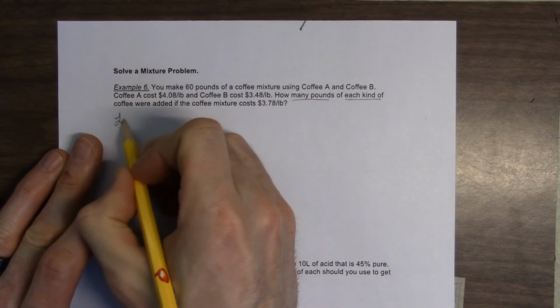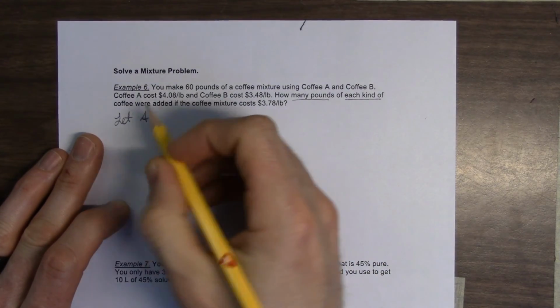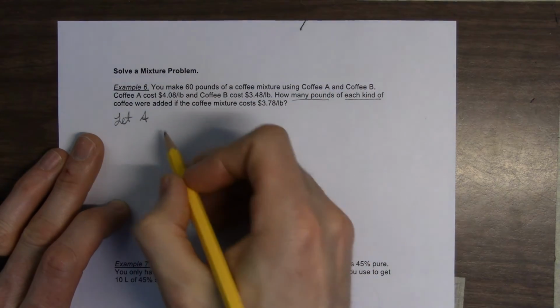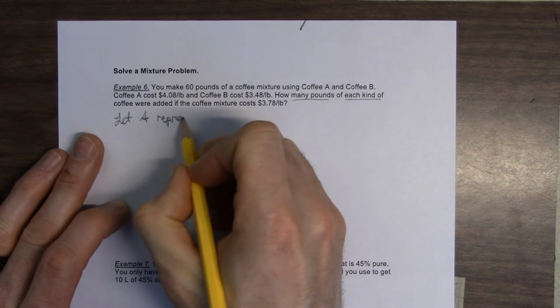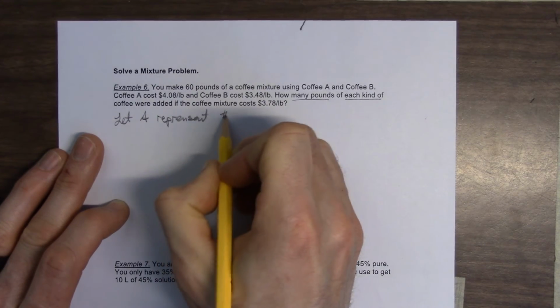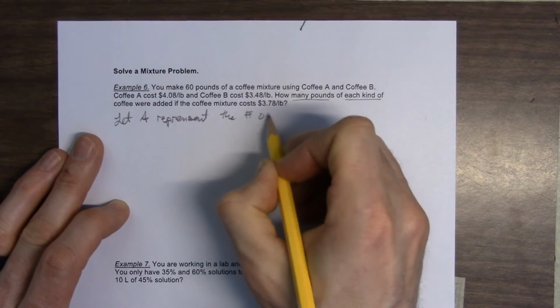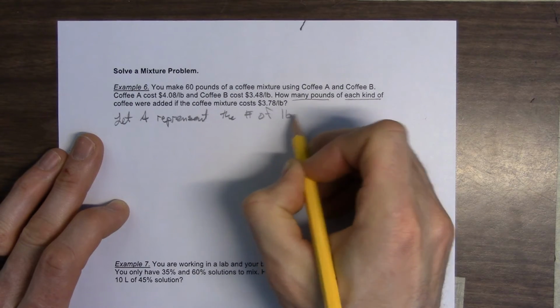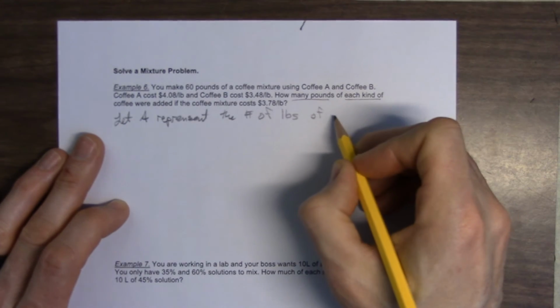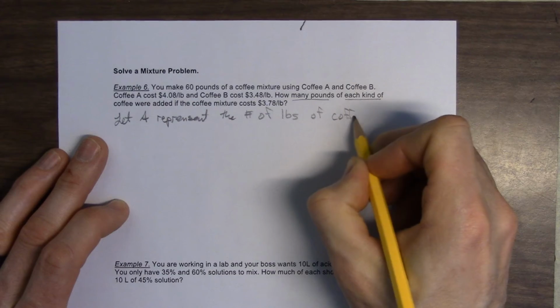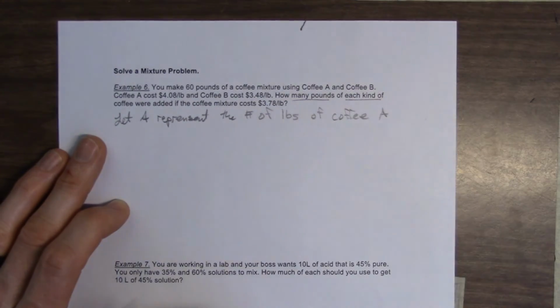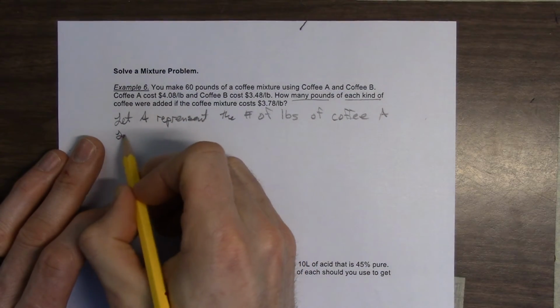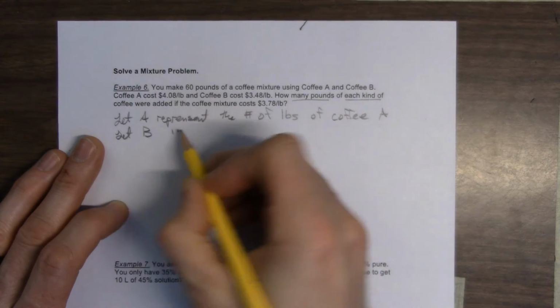So we'll write, let A represent the number of pounds of coffee A, right? And then we will let B represent the number of pounds of coffee B.